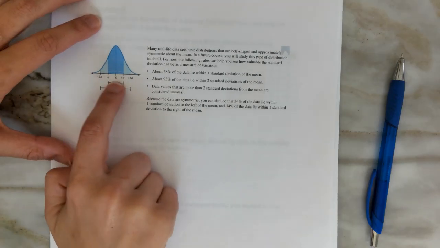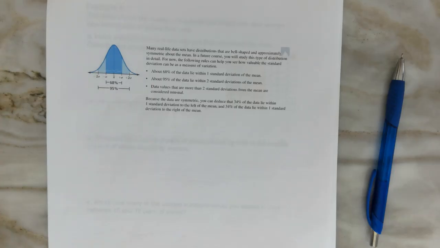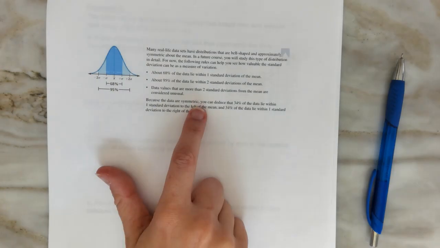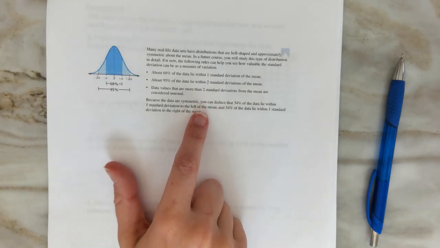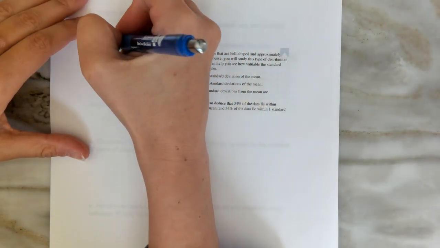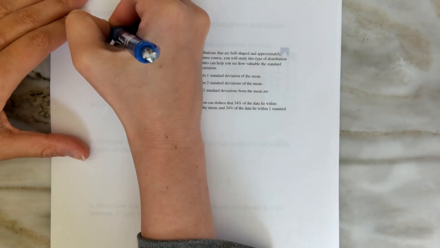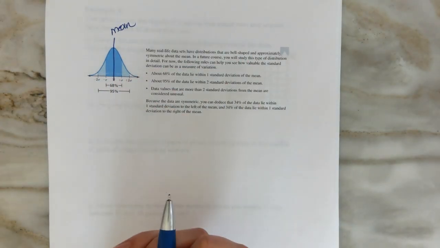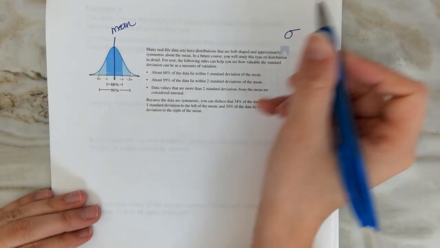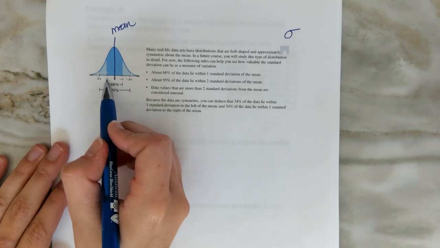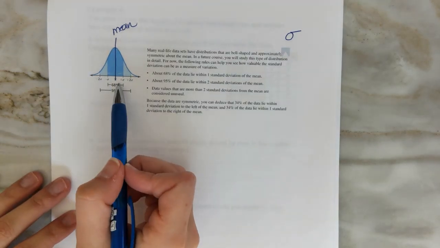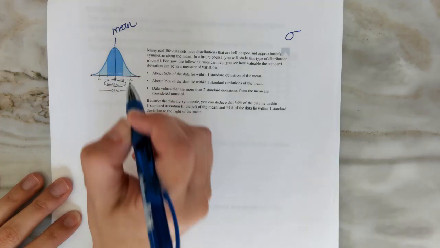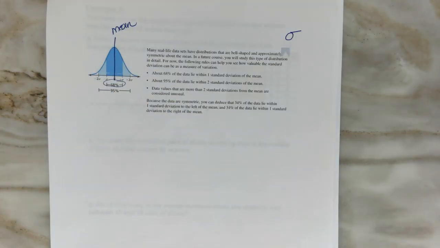So if it's on a bell curve, that means that 68% of the data lies within one standard deviation of the mean. So here's your mean, right here. A standard deviation is given by this symbol. So one standard deviation in each direction, and you have 68% of the data in there.